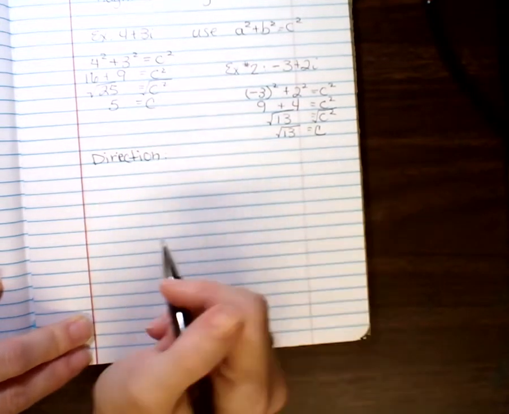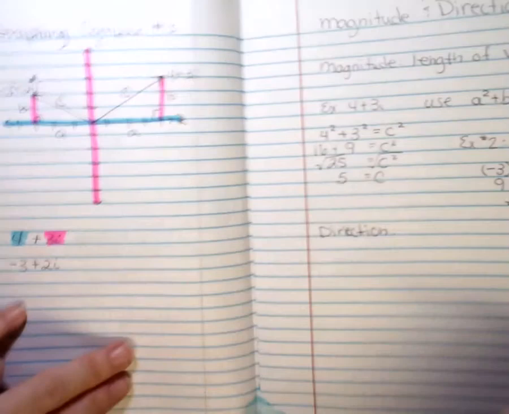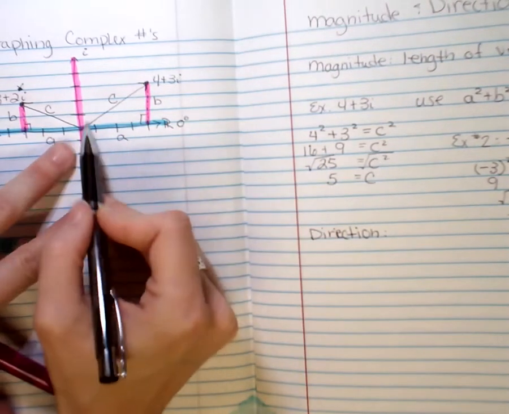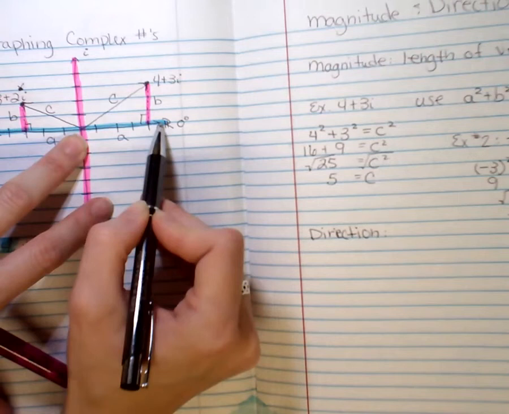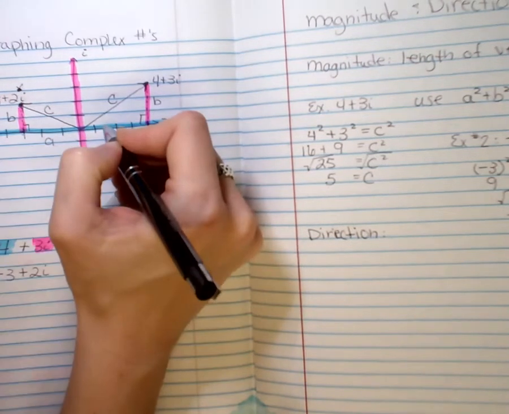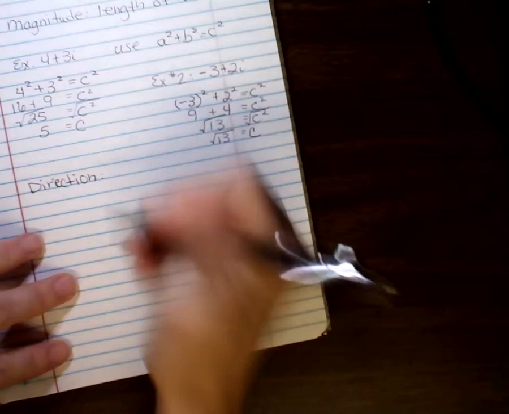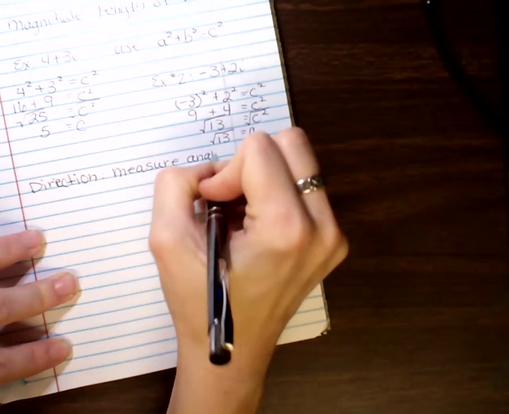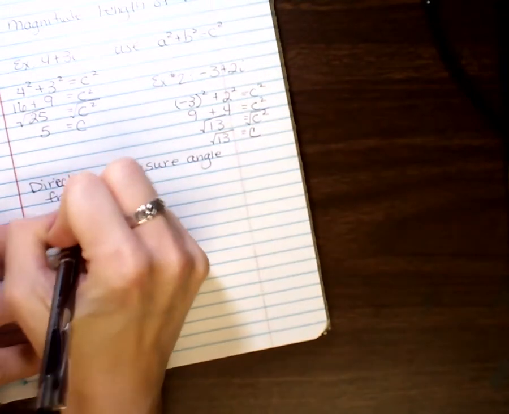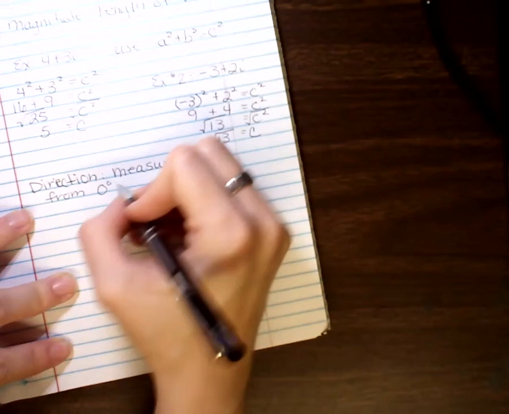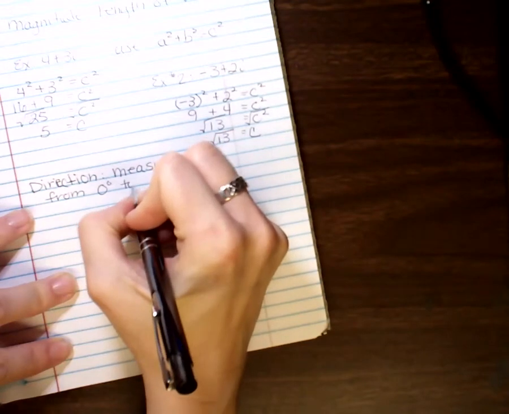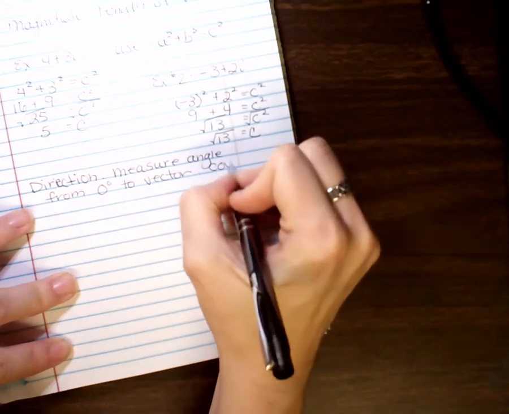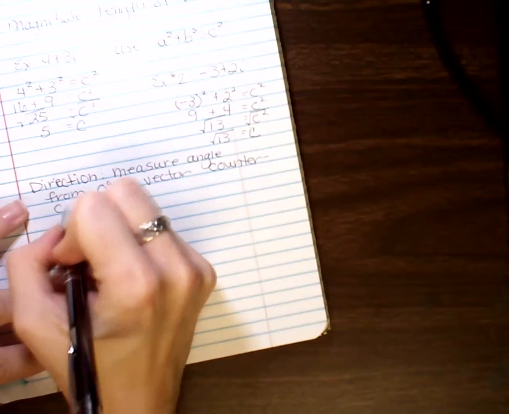So, talking about direction, we always measure direction from the x-axis, which is 0 degrees, so from the positive x-axis, moving counterclockwise to our vector. So it measures the angle from 0 degrees to the vector, counterclockwise.